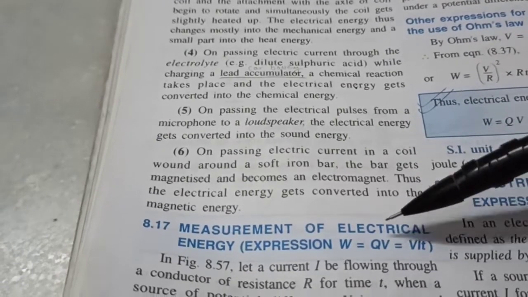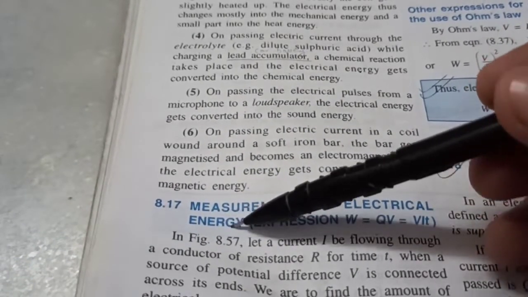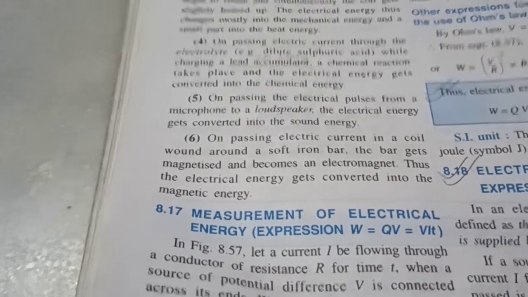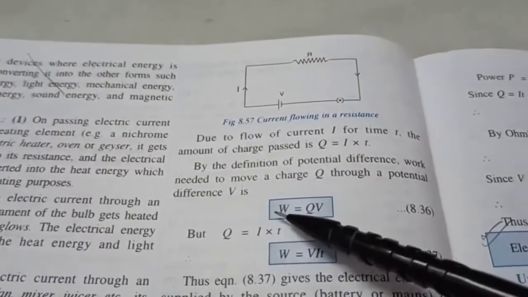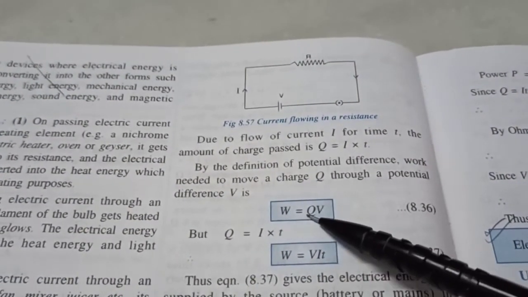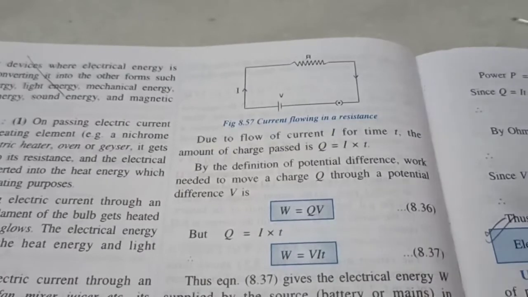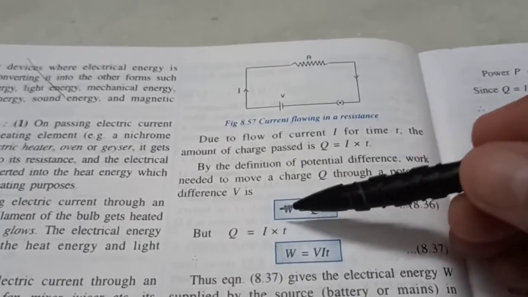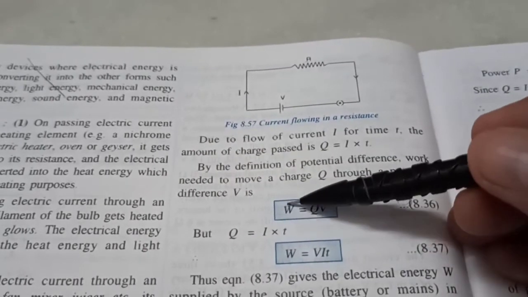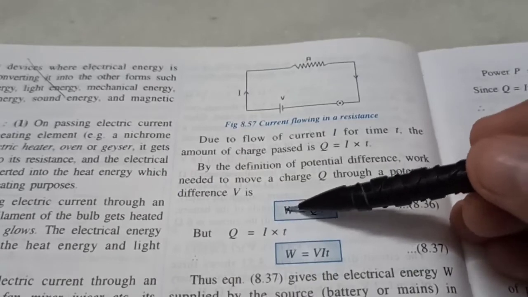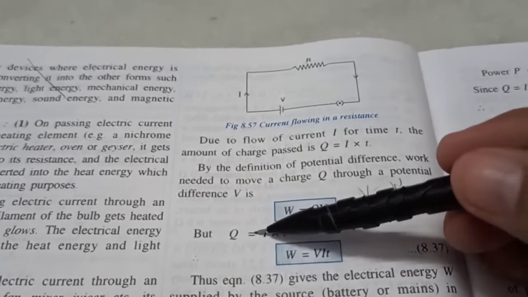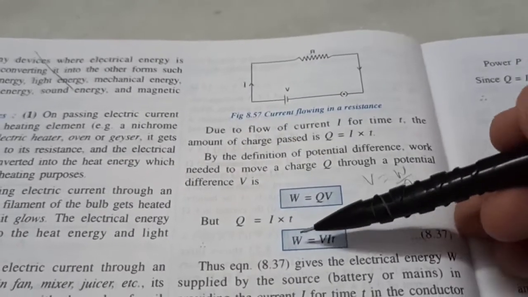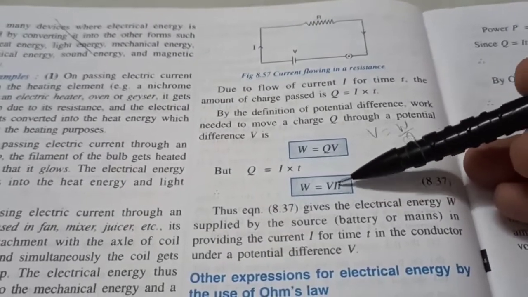Now, measurement of electrical energy. SI unit of any energy form is always Joule. Even electrical energy is measured in Joule. The formula of the energy or the work done is charge into potential difference. We know that the definition of potential difference was the amount of work done per unit charge. So if you cross multiply, the work done, electrical work, or also called electrical energy, because work and energy are two sides of the same coin, is equal to charge into potential difference. But charge is nothing but current into time, so we get the formula VIT for the work or electrical energy. VIT. This is useful for numericals.